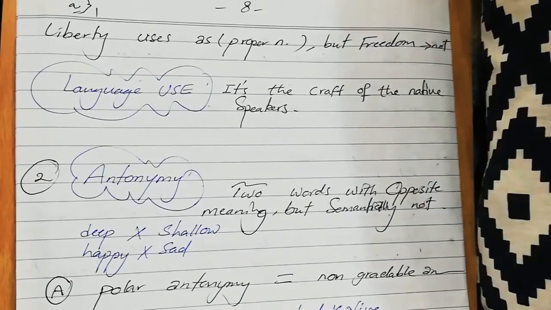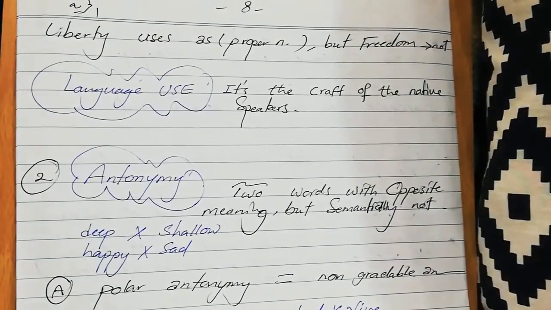And also we have liberty used as a proper noun, but freedom is not. Okay, language use is the craft of the native speakers.